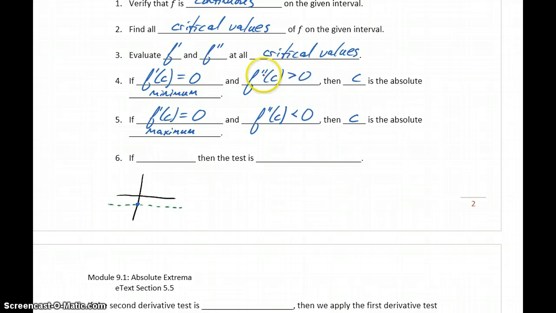And we know that our second derivative is positive. That means this has to be concave up around that point. So without knowing specifically what our function looks like, we have a curve that's concave up. We have a horizontal tangent line, which makes this point a minimum.